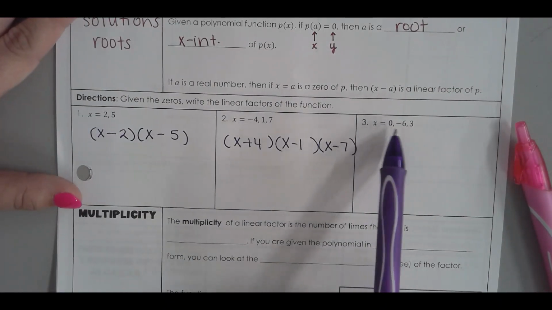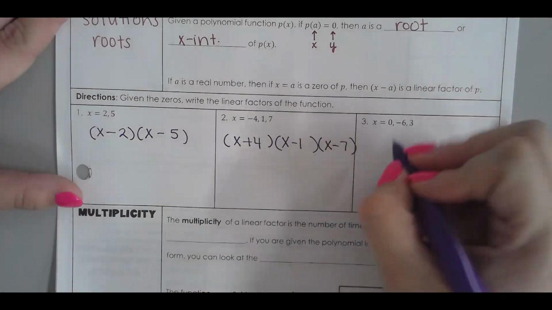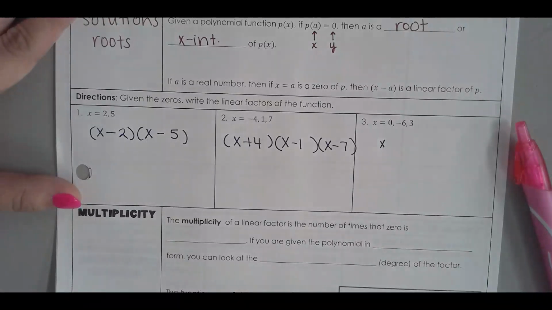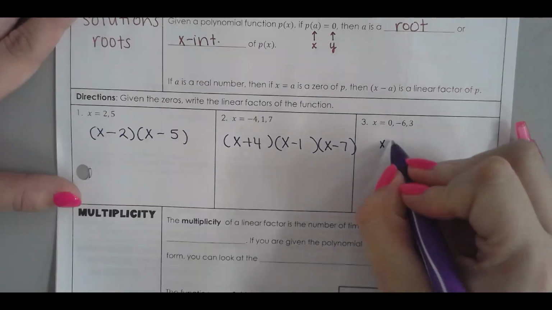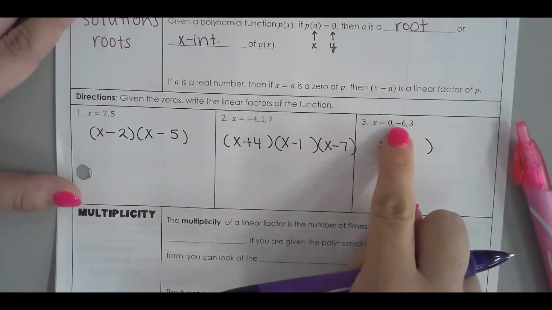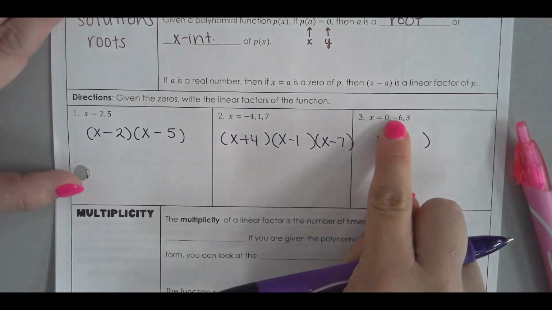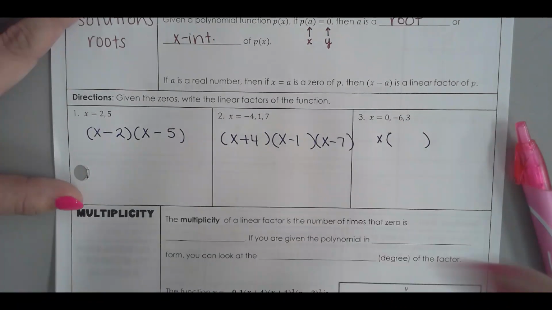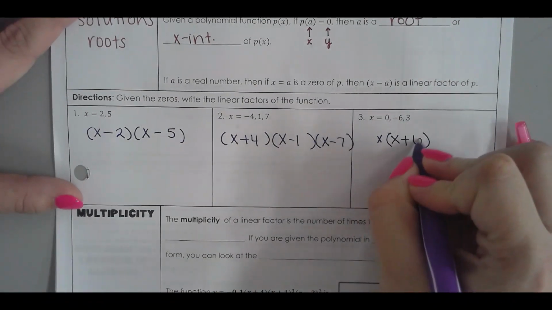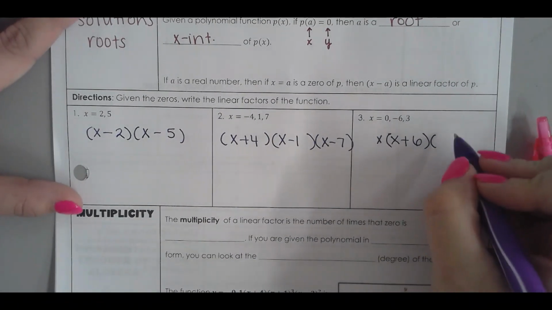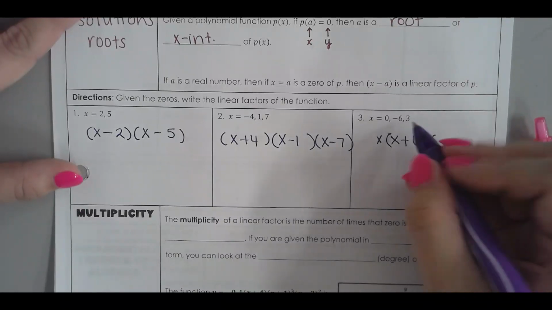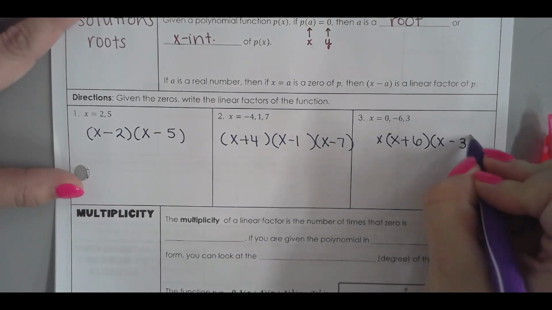If you have an x-intercept at 0, your factor is just x. And then what would go with the -6? X plus 6. And then I have x minus 3. Good.